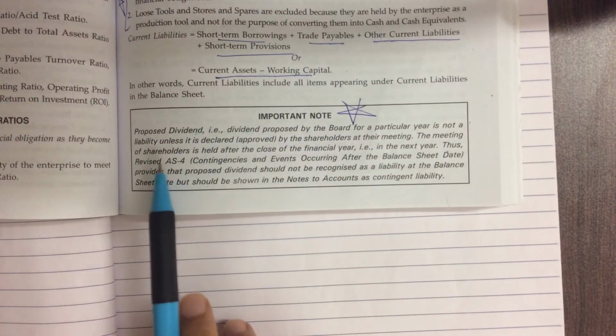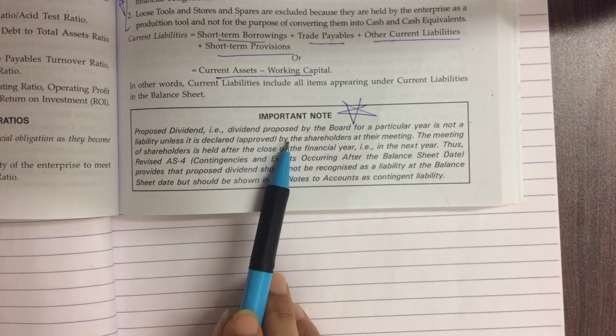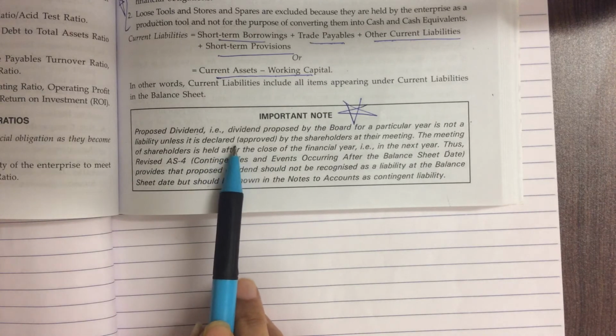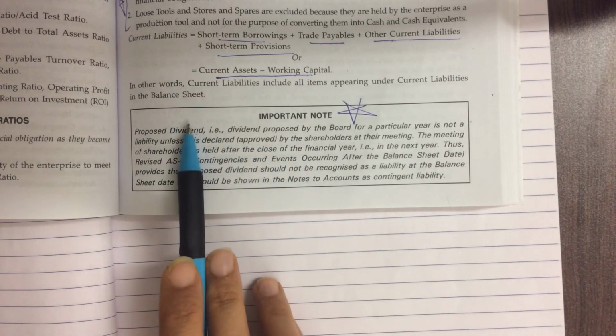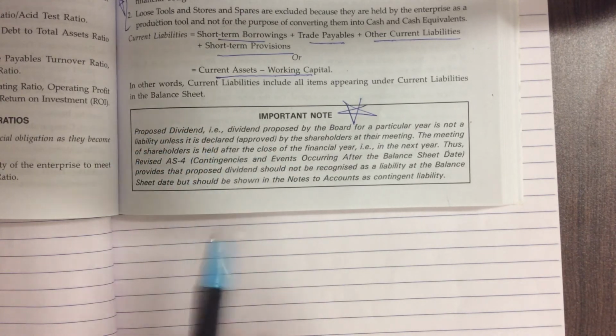Another important thing is your proposed dividend, which is not considered as a liability. Proposed dividend is not a liability until and unless the dividend is approved by the shareholders. So if you are given a proposed dividend, you are not supposed to take it as part of your current liabilities.